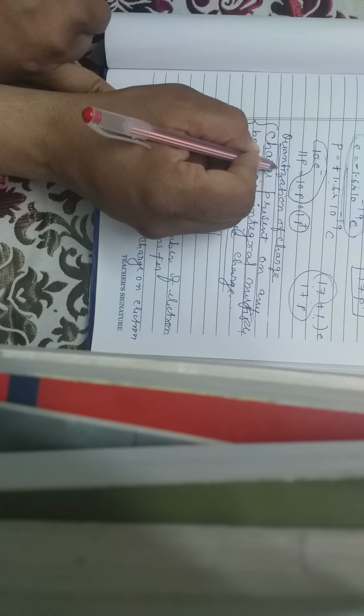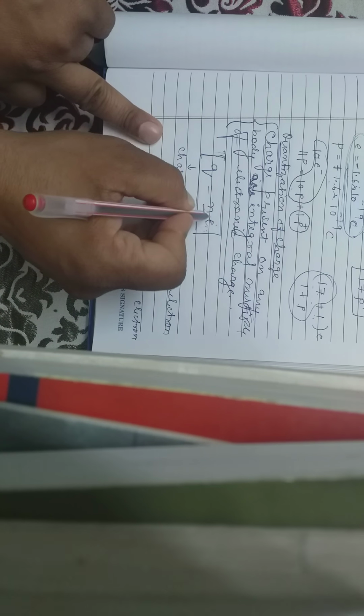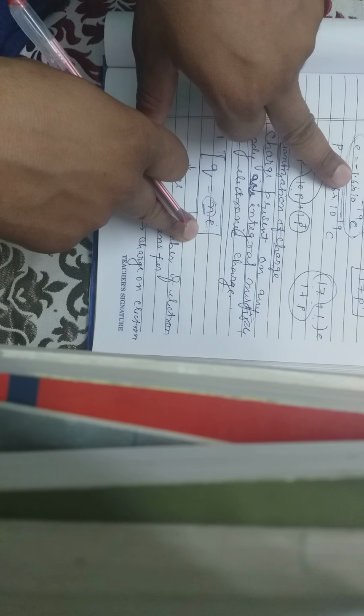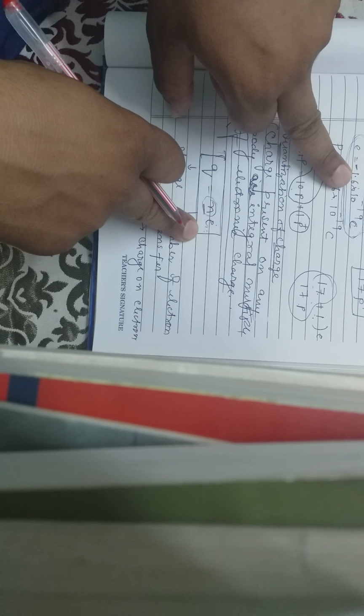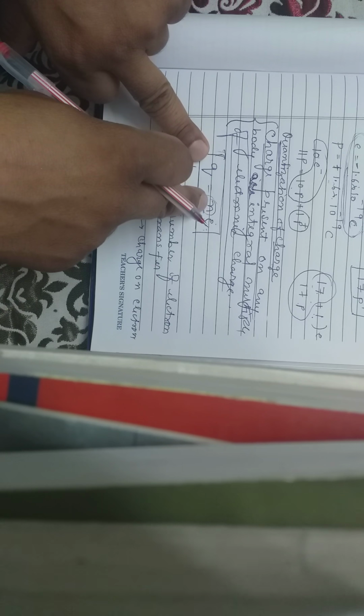Quantization of what? Charge. The charge present on a body can be counted. N means number: 1, 2, 3, 4. If one electron is transferred, that body will acquire this amount of charge: 1 into the charge on an electron, 1.6 into 10 power minus 19. So this principle is known as the principle of quantization of charge. According to this, if any body loses electrons, then the body gains positive charge, and the magnitude of that charge is N into E.